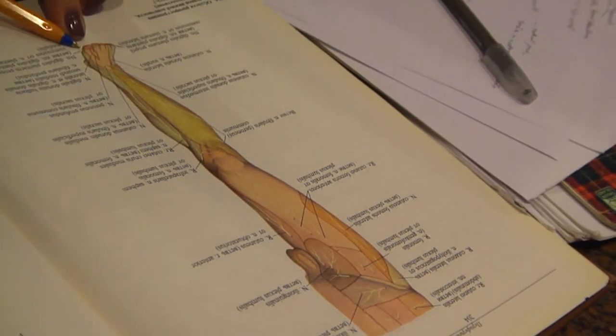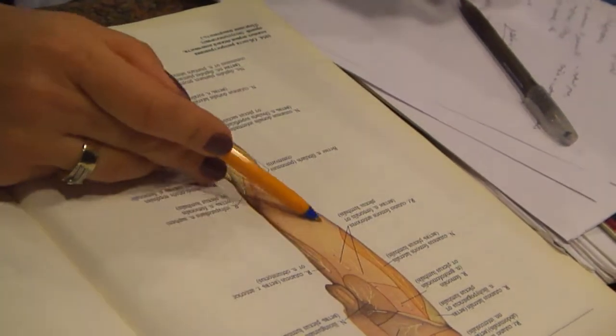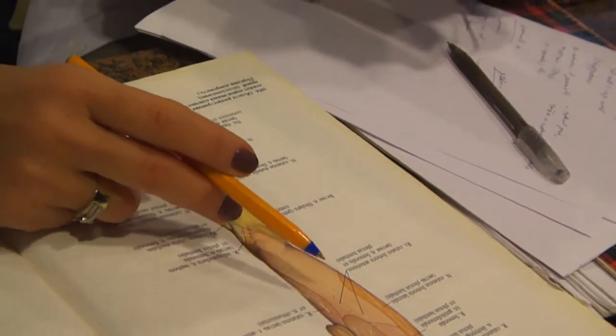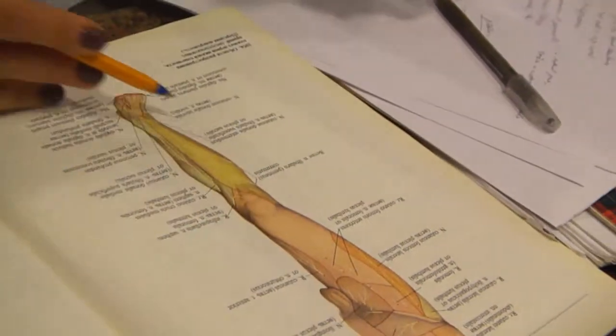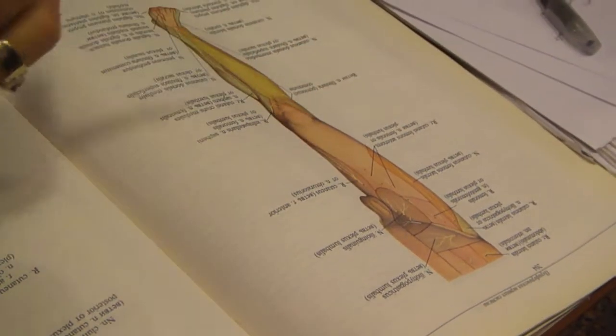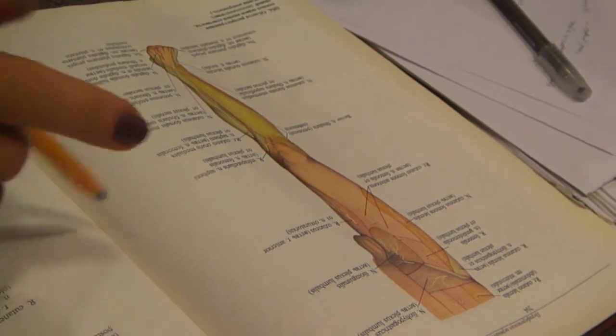This is nervus saphenus and its branches. The femoralis gives a cutaneous branch and muscular branches to the quadriceps, the longest, thickest nerve of the lumbar plexus. Femoralis with its branch saphenus passes in the adductor canal.